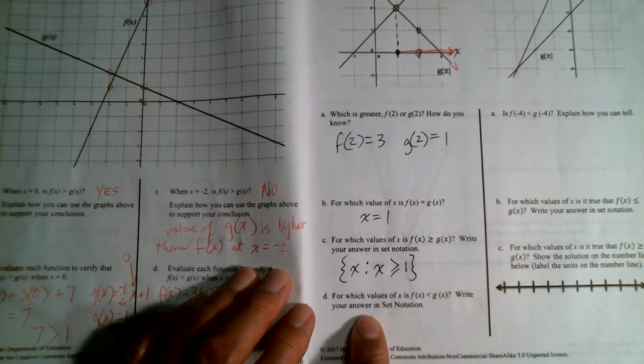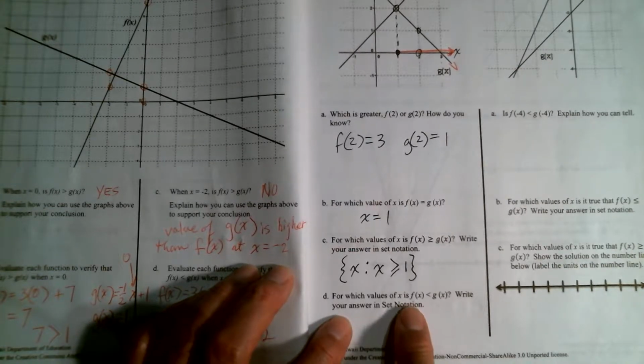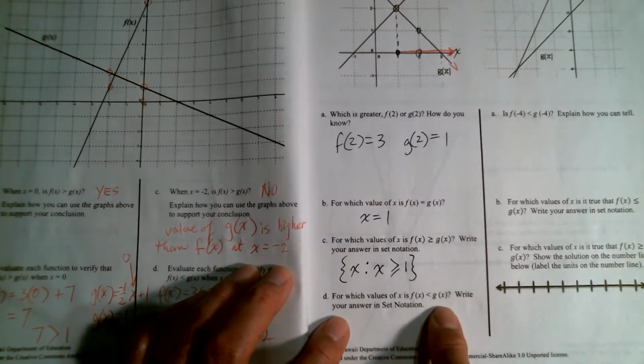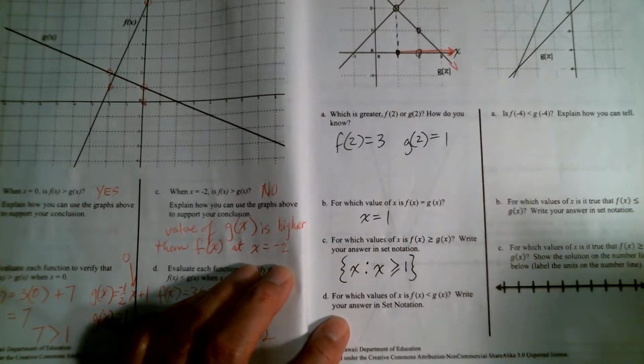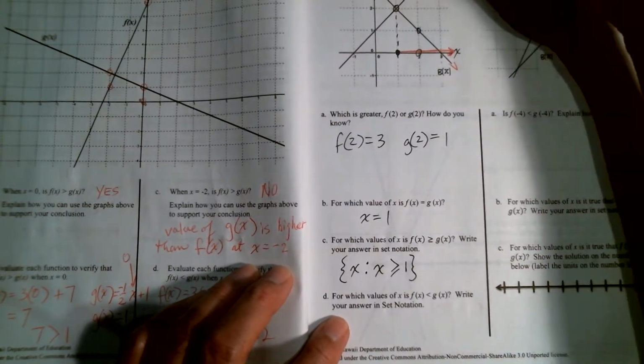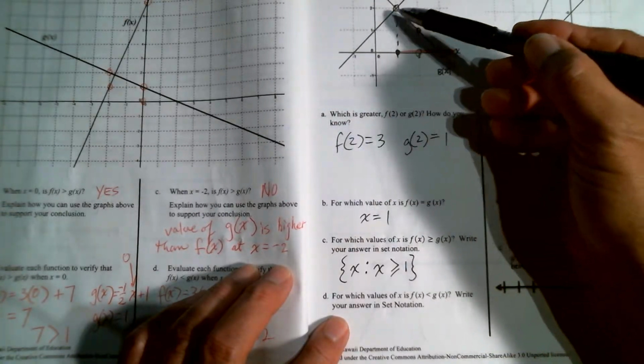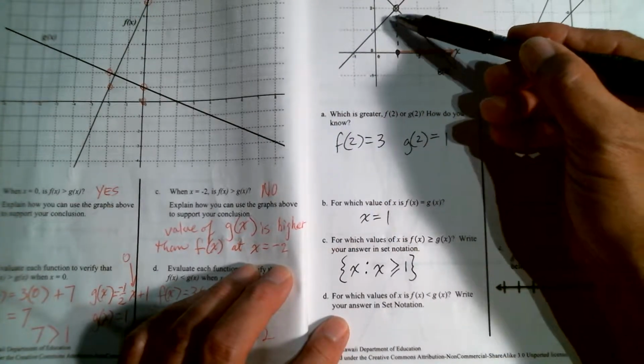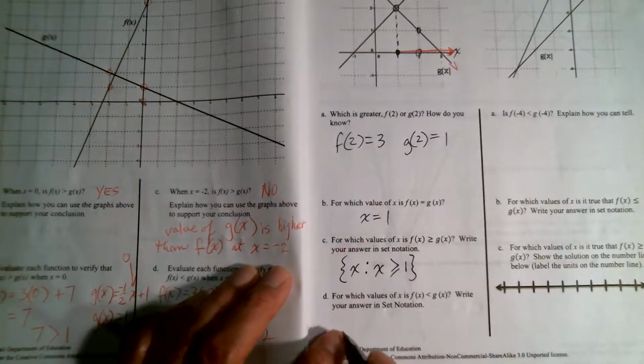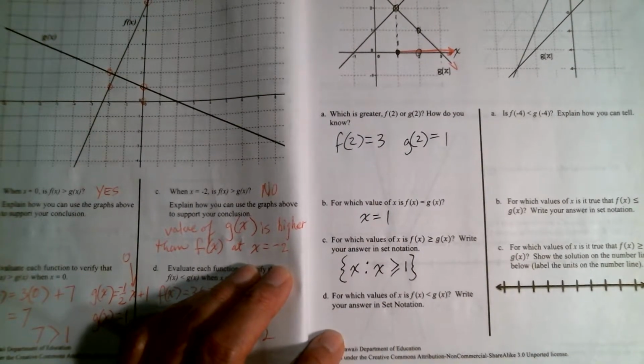So next question. For which values of x is f of x less than g of x? F of x is less than g of x. So it would be this area. I can just see it with my eyeball right there. Write your answer in set notation. Okay, let's do that.